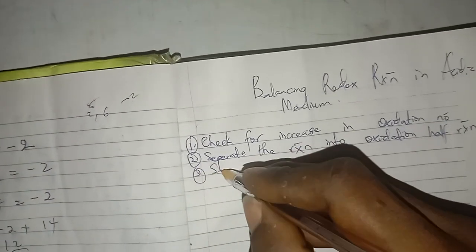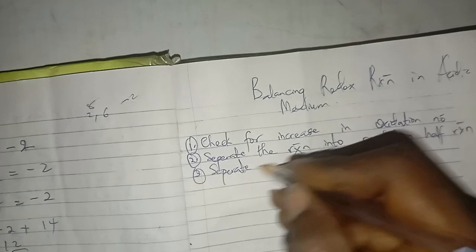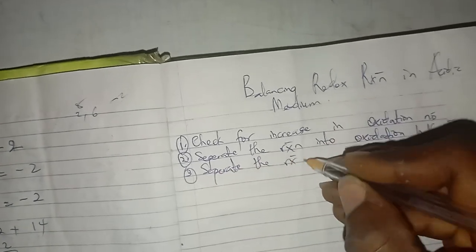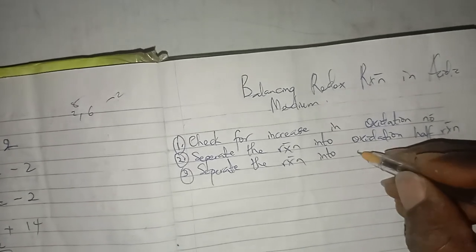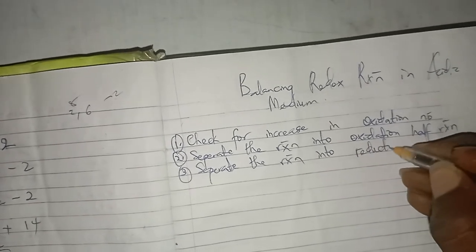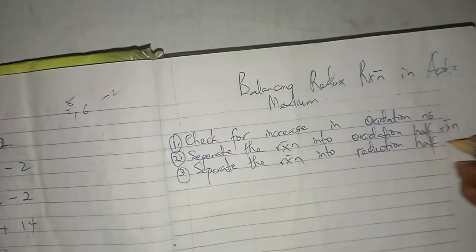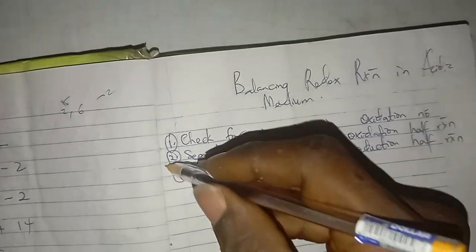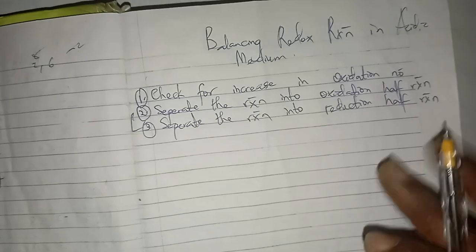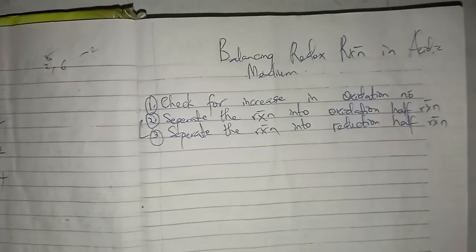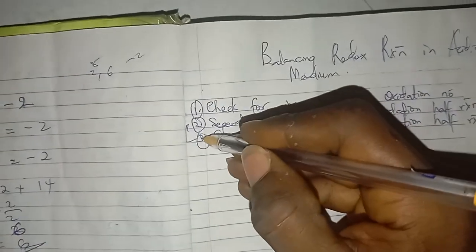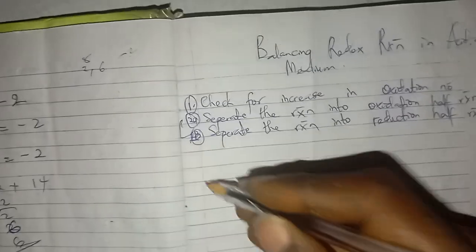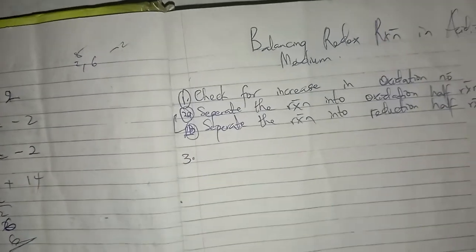Number 3 is to separate the reaction into reduction half reaction. So you can consider this to be the same rule. It's the same thing as saying separate the reaction into oxidation and reduction half cell reactions. So this is like 2A and 2B.